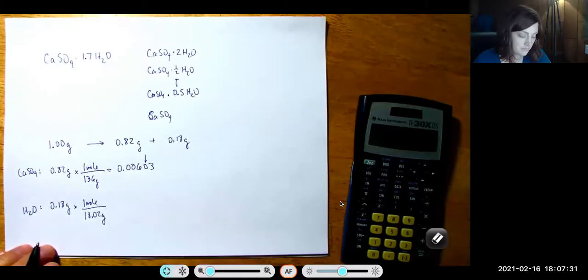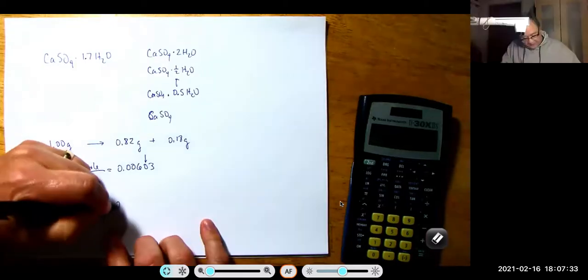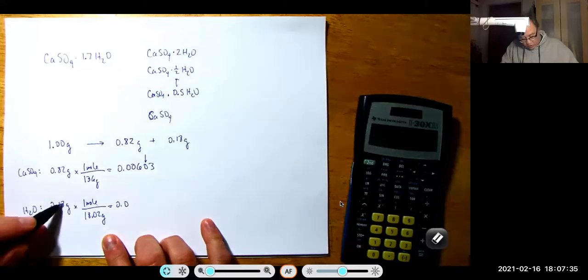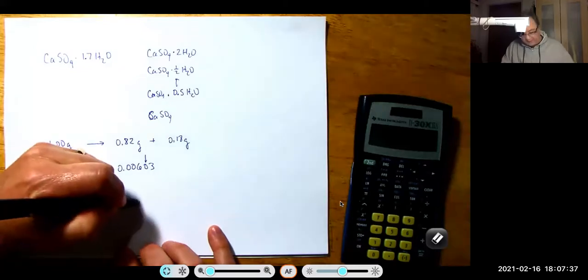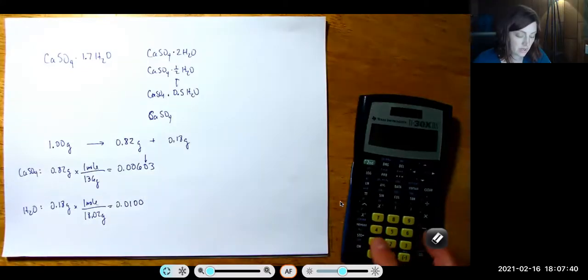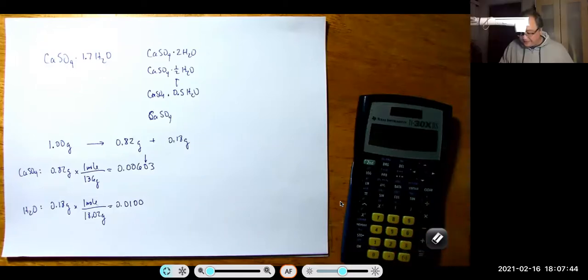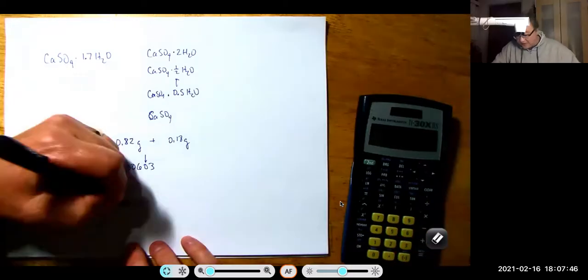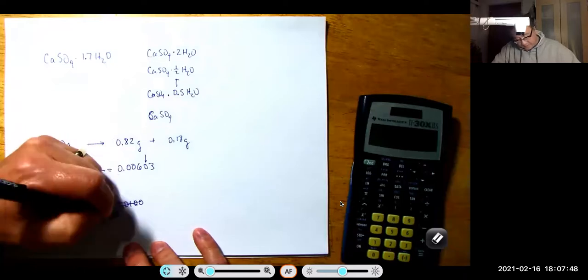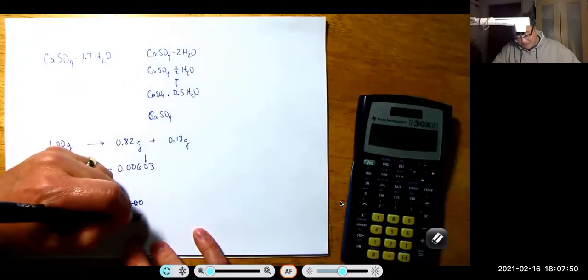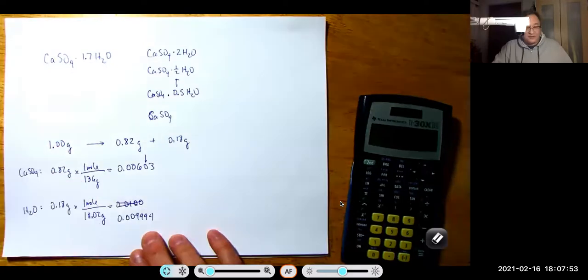This one is going to be 0.0100, something like that. Yeah, that's what I got. And it actually ends up on my calculator being 0.009994, which is pretty much 0.0100.